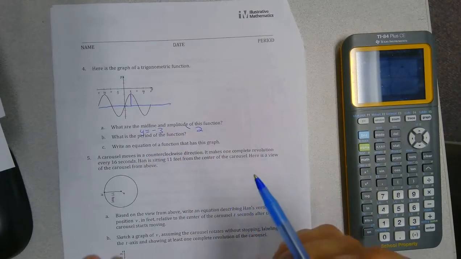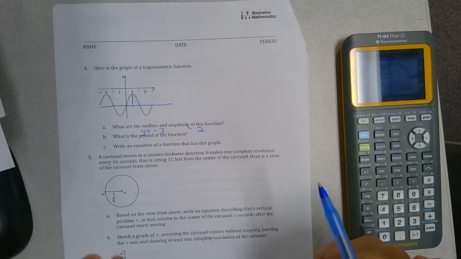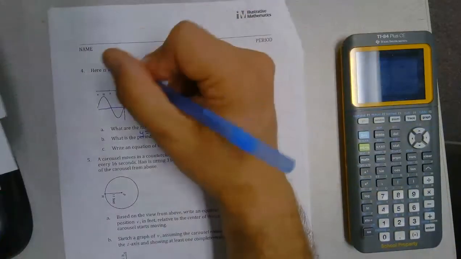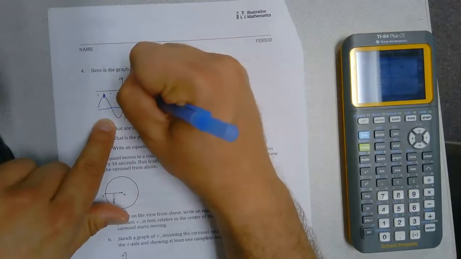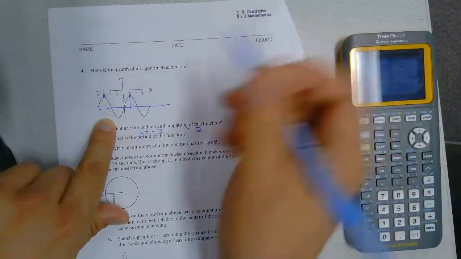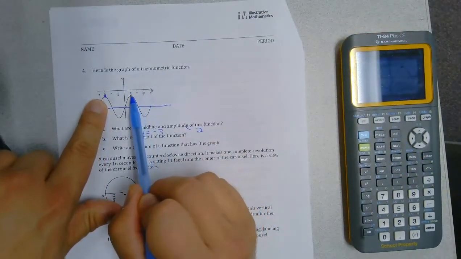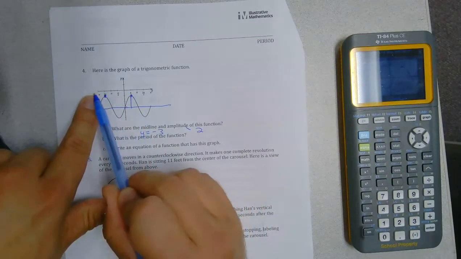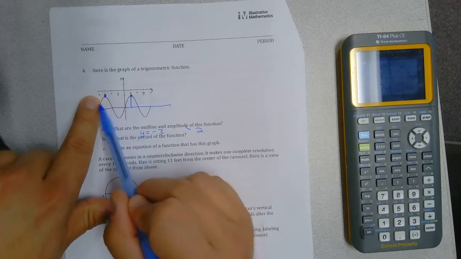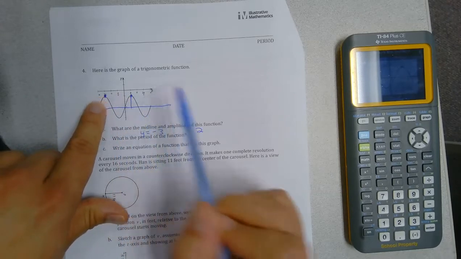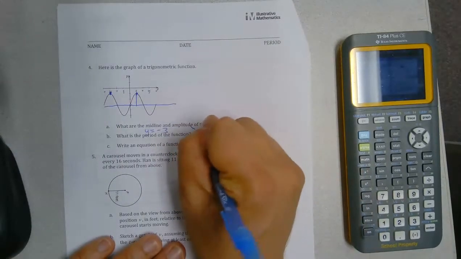So I notice here that for my period, I can go from the top of this wave to the top of that wave. And if I think about shifting this, I could shift it backwards, and I go from pi to pi. So if I take that part, its period is going to be pi.